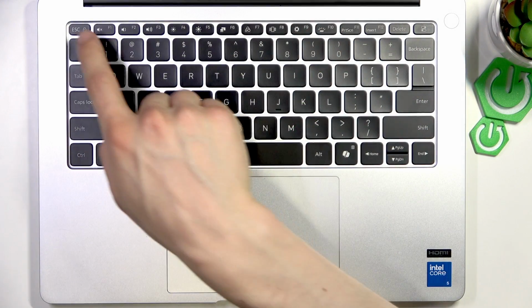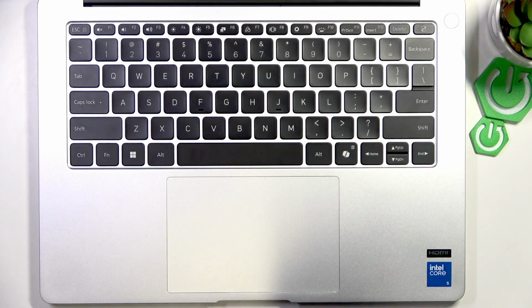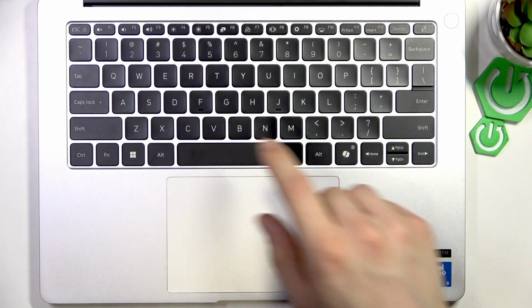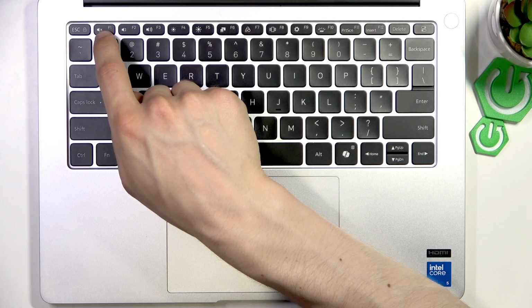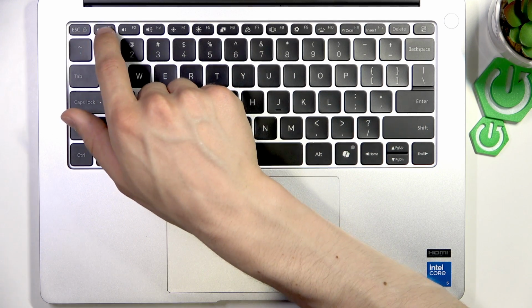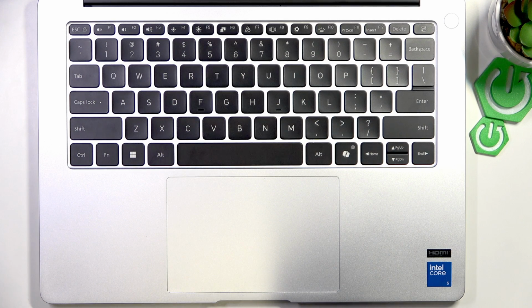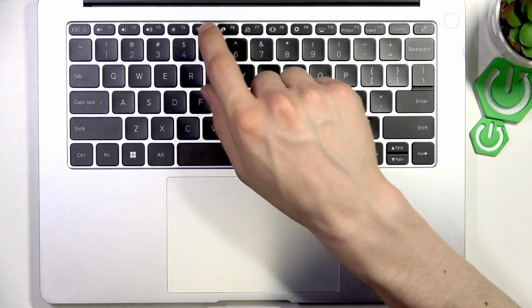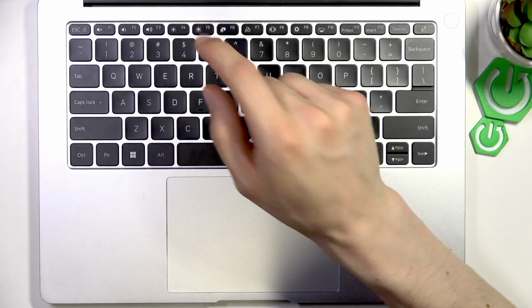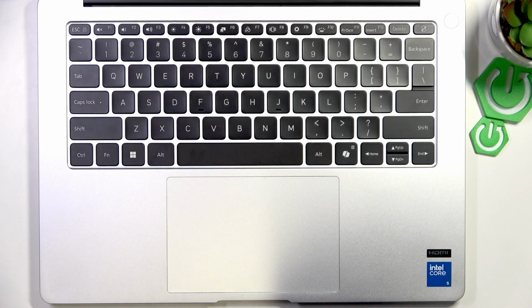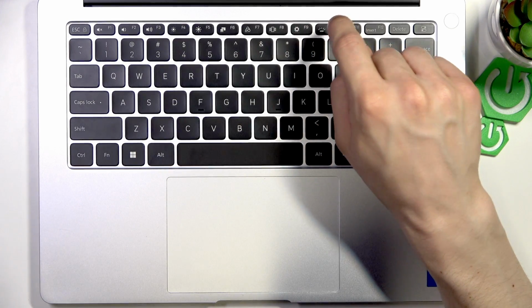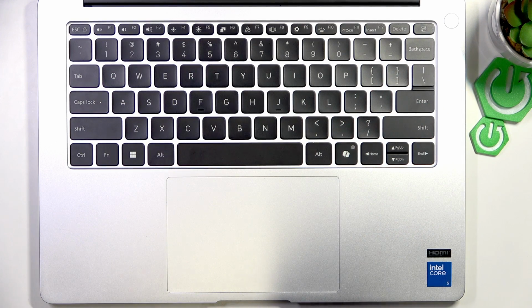So the function keys are located at the top edge of your keyboard, and they have both primary and secondary functions to them. And the primary functions work on every PC, basically on each keyboard. So for example, the primary function for the F1 is to open up the help menu in most applications. The F5 will reload or refresh the page, or you can save games usually using this button too. The F11 puts your device on a full screen.